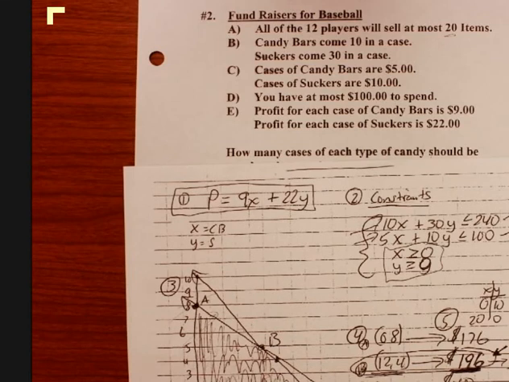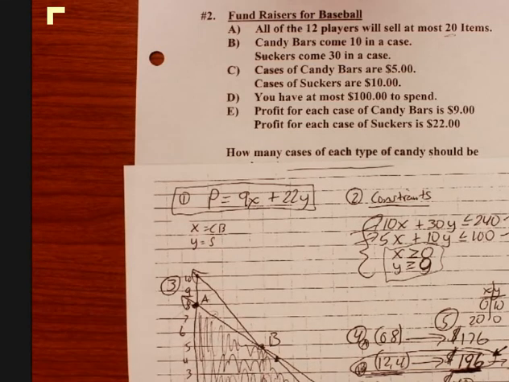So anyway, this is how we would do the second example of linear programming, and I hope this makes sense, and we will do more of this when you come to class tomorrow.